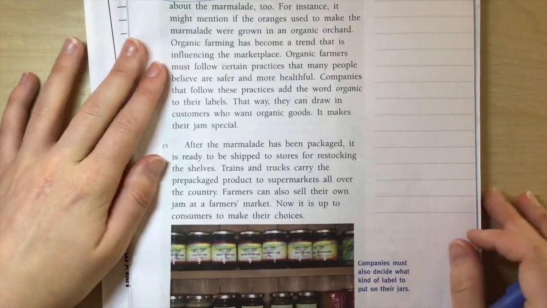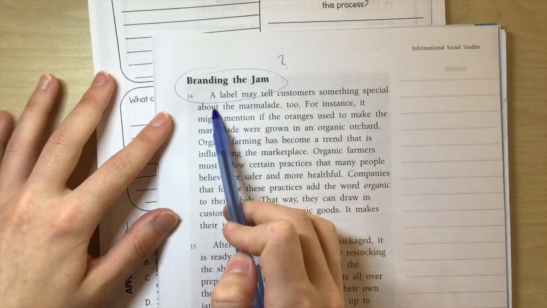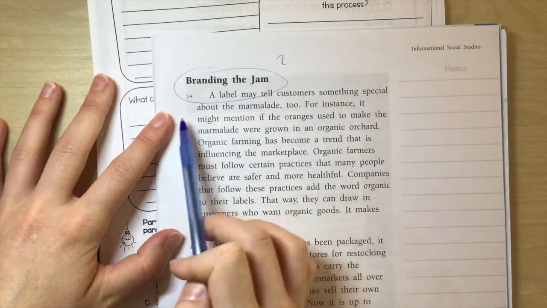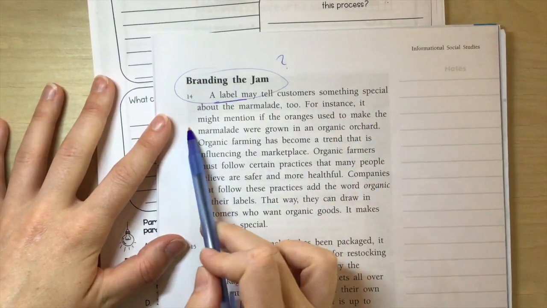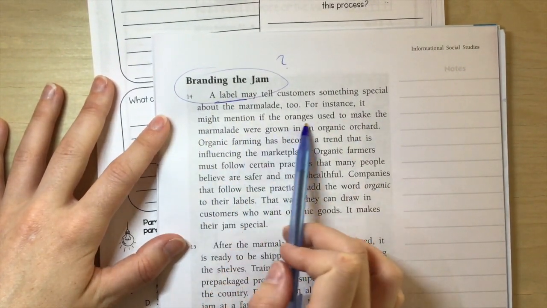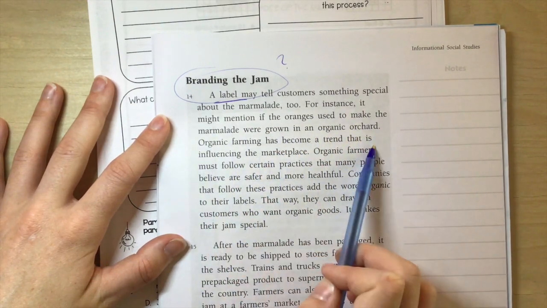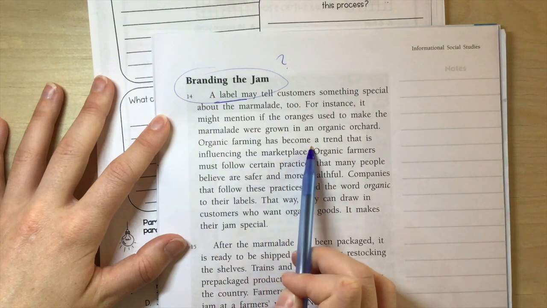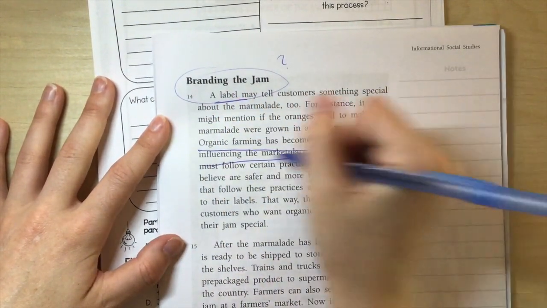And here we go. Branding the jam. Ooh, remember I circled branding because I didn't really know what that means. A label may tell customers something special about the marmalade. An underlined label, too. For instance, it might mention if the oranges used to make the marmalade were grown in an organic orchard. Organic farming has become a trend that has influenced the marketplace. I wonder what that means.